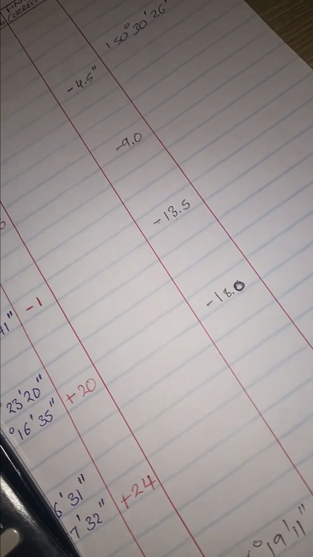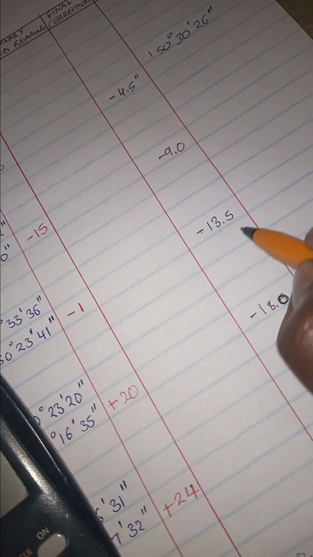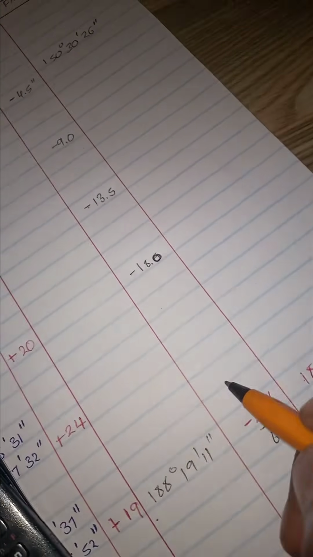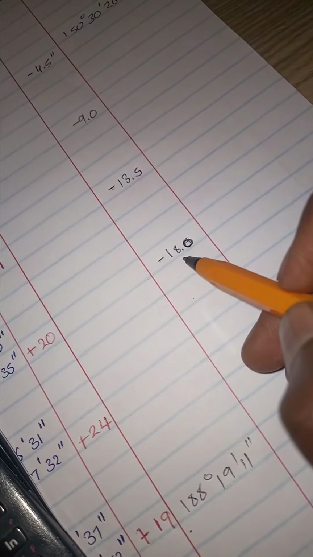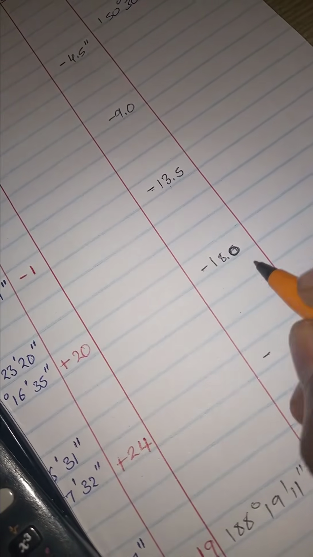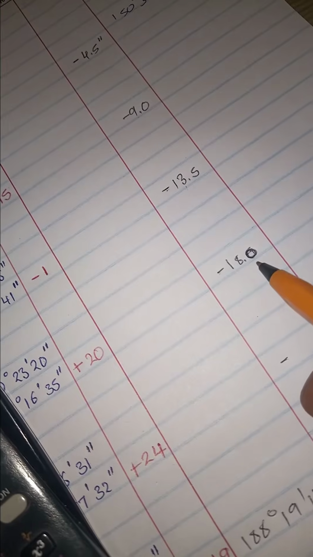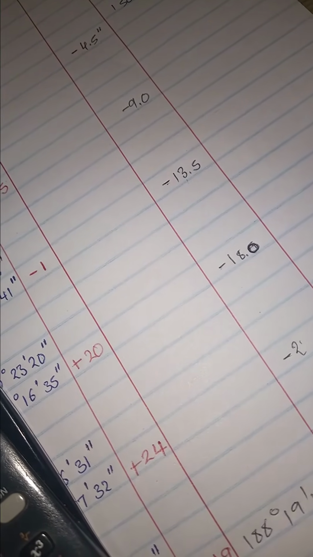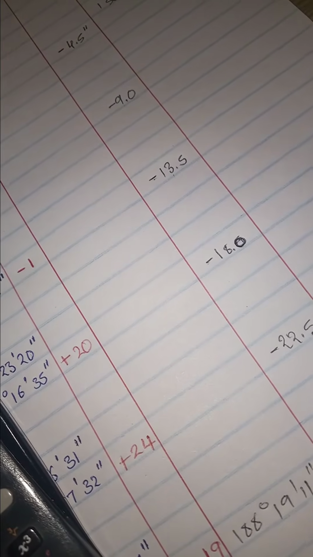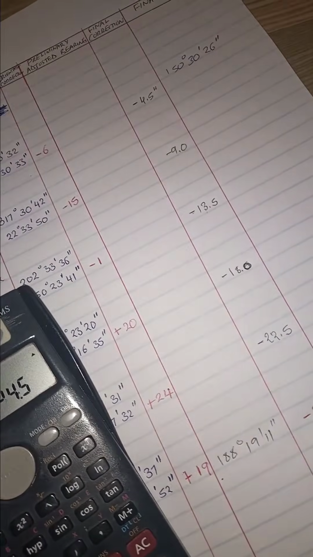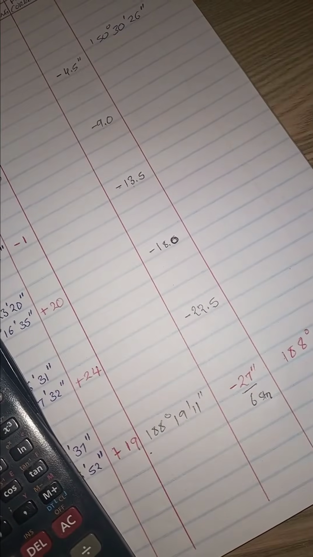Then on our final, negative 18 plus negative 4.5, this will be negative 22.5. So that's how I will have gotten my final corrections there.